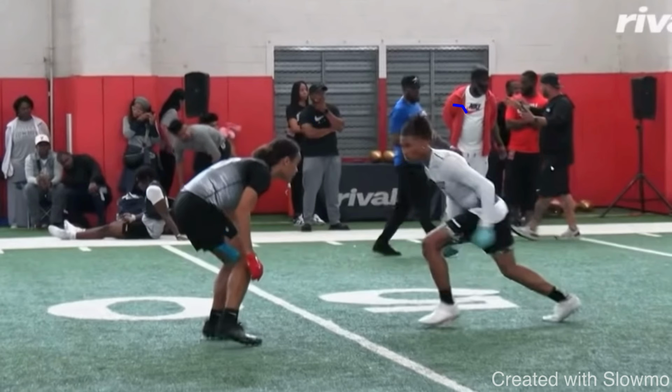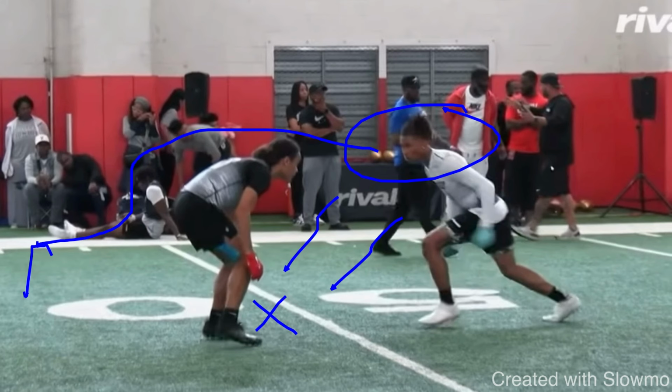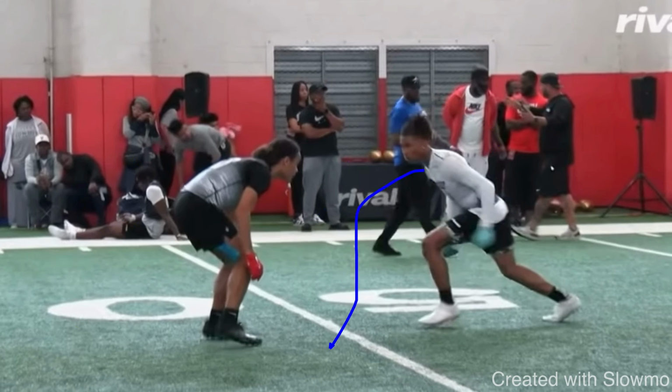So what we would want to do pre-snap, this is my thought process. I want to attack him inside, try to get him to hold his leverage inside, then take an outside release, and my goal would be to stack him, so I give him a move and break to the post. Or if he's right on my hip, I could throw by and slip under him, but I maintain spacing, and I maintain timing with the quarterback. If we just force it, this DB is going to get hands, and when he gets hands and jams, that disrupts timing. So let me play the clip full speed, and I'll show you what I'm talking about.